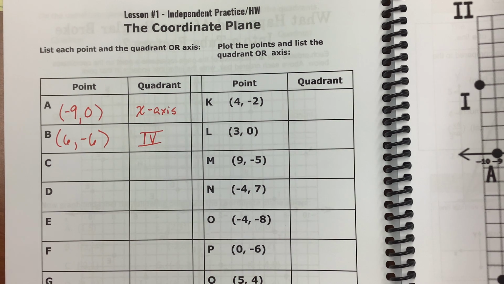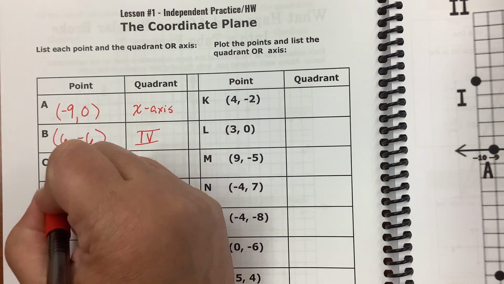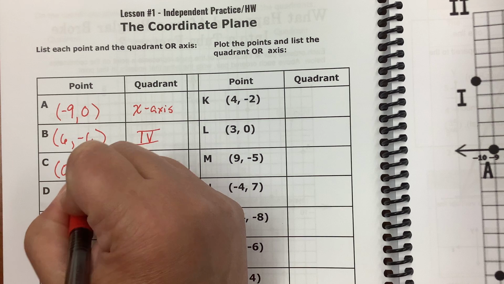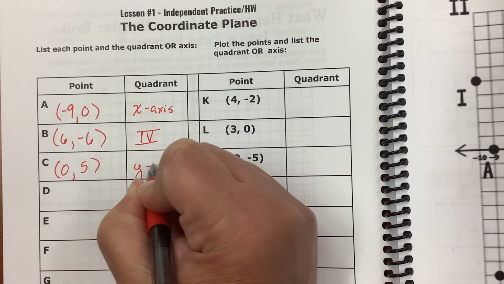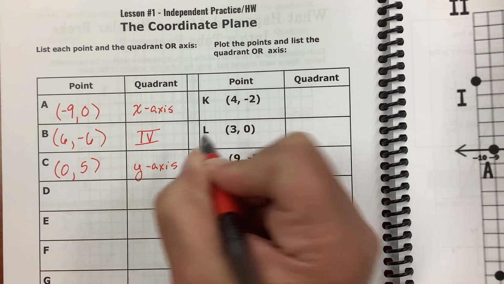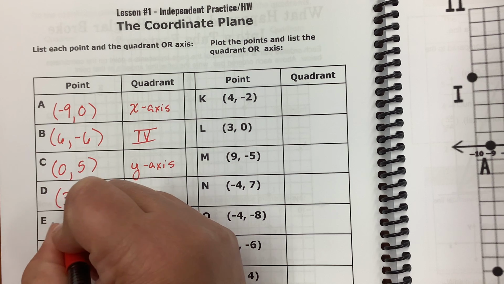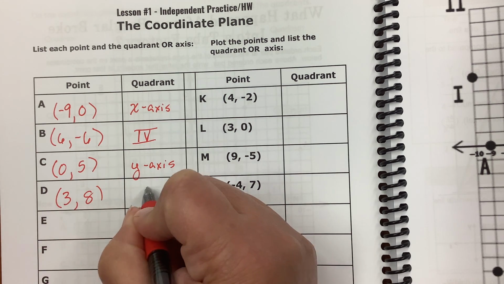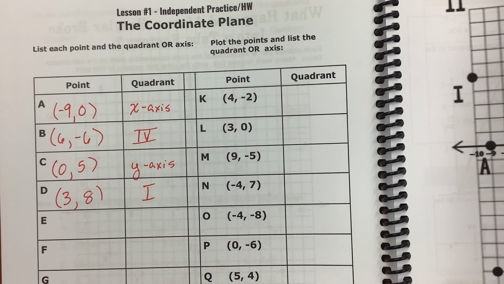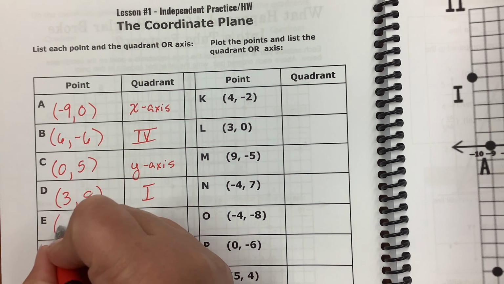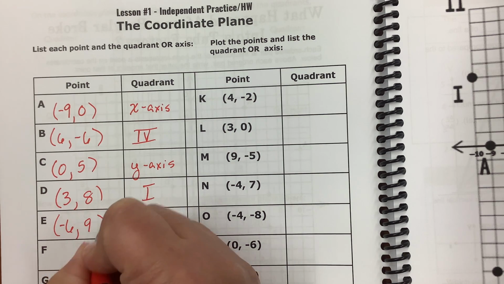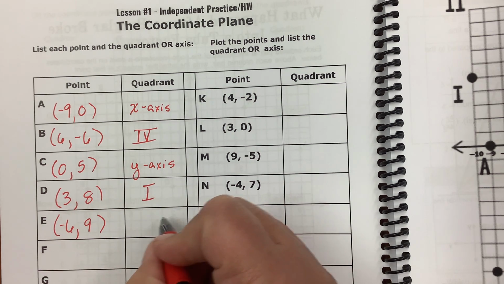C is, where is C? C is at 0, +5, and that's on the y-axis. D is at +3, +8, and that is in quadrant 1. Letter E is at -6, +9, and that's in quadrant 2.